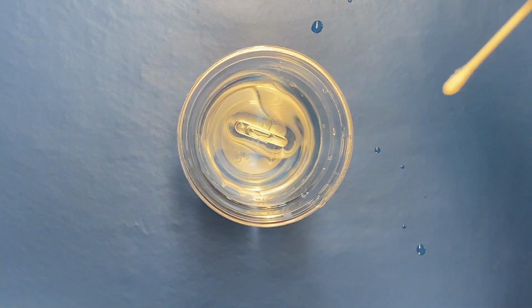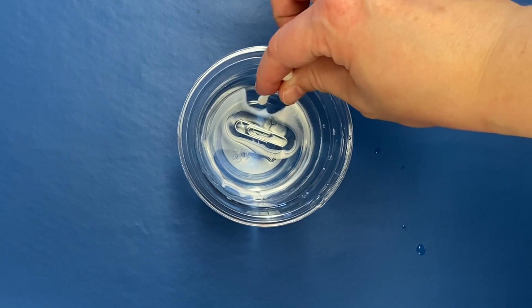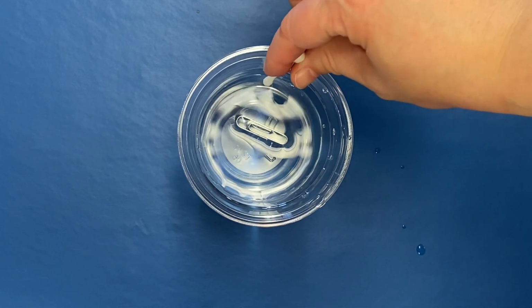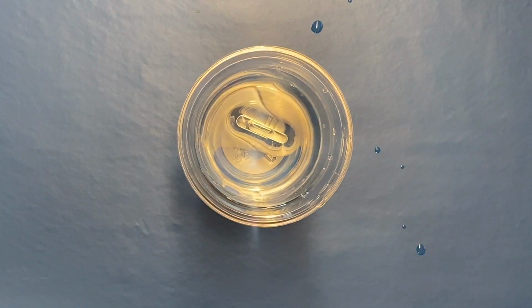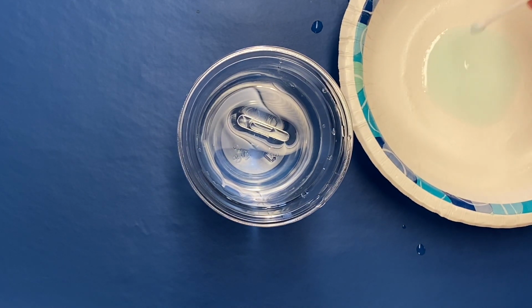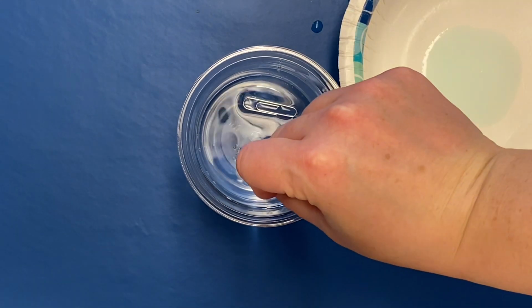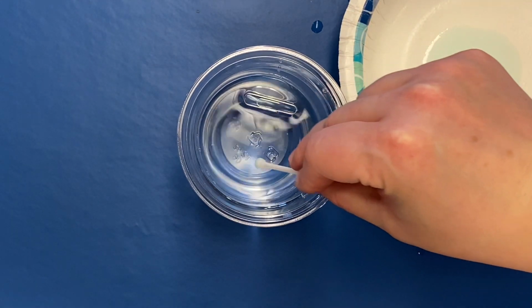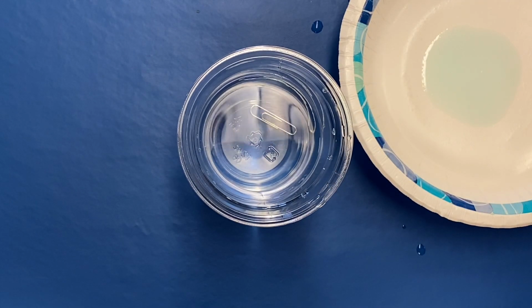If I put the tip of this Q-tip with nothing in it in the water, nothing happens. The paperclip stays floating. But if I put some soap on the edge of this Q-tip and put it in the water, the paperclip sinks. And that is because the soap broke the surface tension of the water.